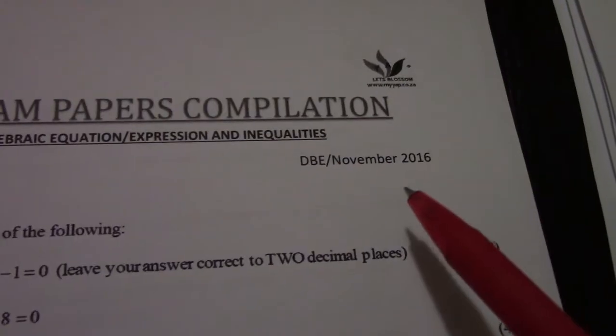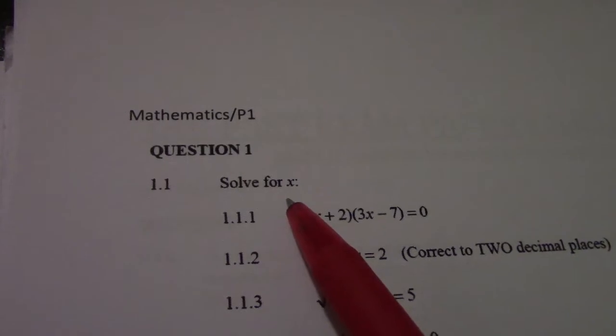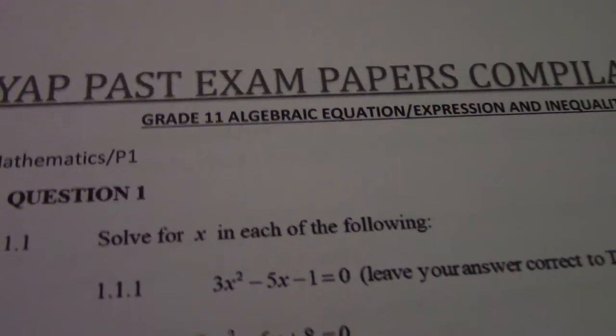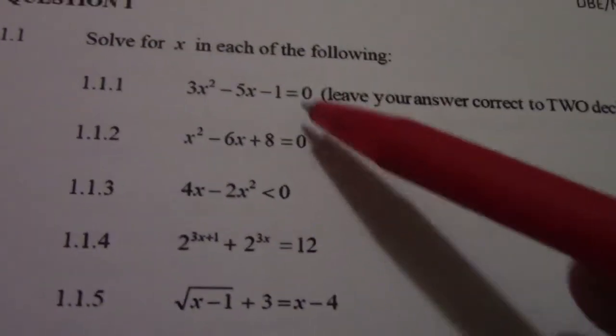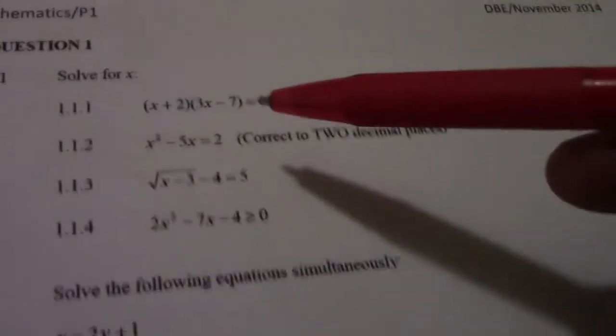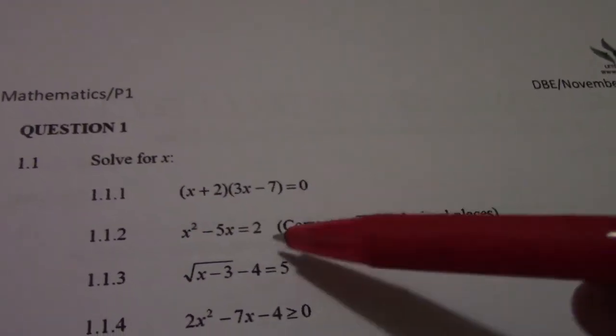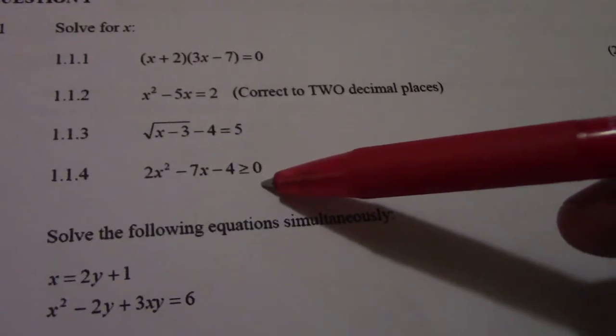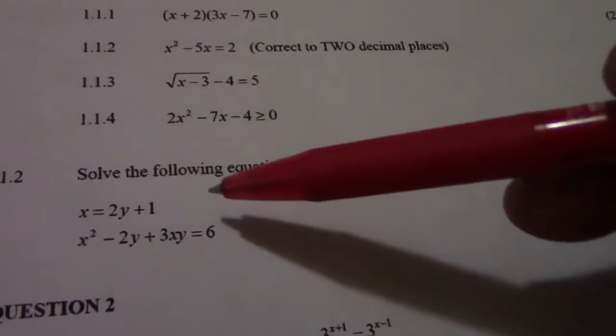This is November 2016. I go to November 2014. Question 1, solve for x. You see solve for x? Solve for x. So generally in question 1, when you say solve for x, it's equations, meaning all the problems will either have equal signs, less than or bigger than. So you see equal, equal, equal, equal, equal. We come this side there, you see solve for x equal to 0, equal to 2, equal to 5, greater or equal to 0, equal to 2 minus 1.